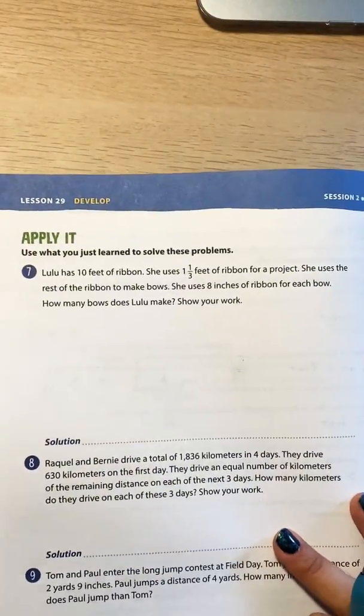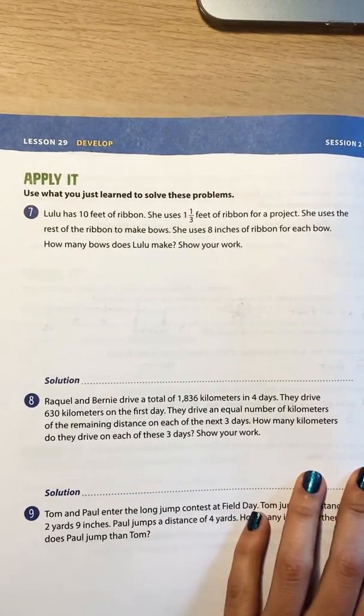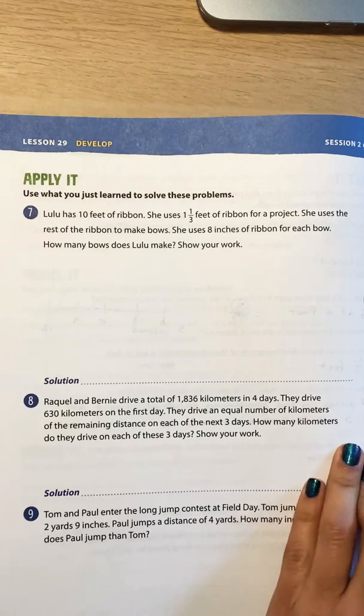Okay, number 7, centered. Lulu has 10 feet of ribbon.